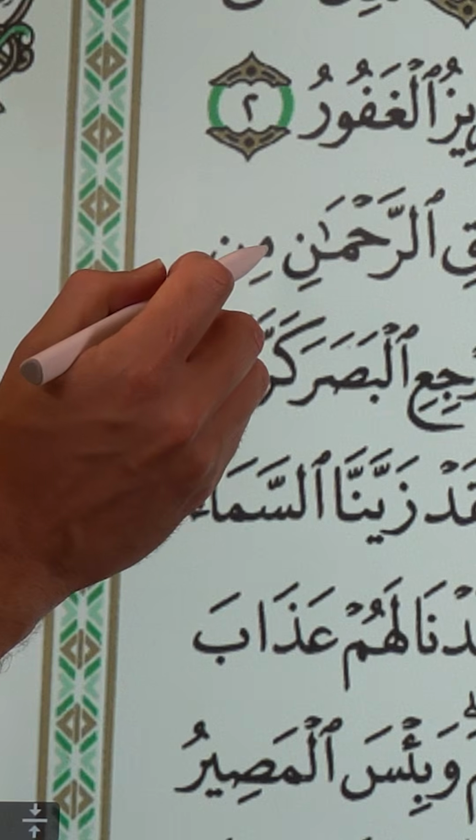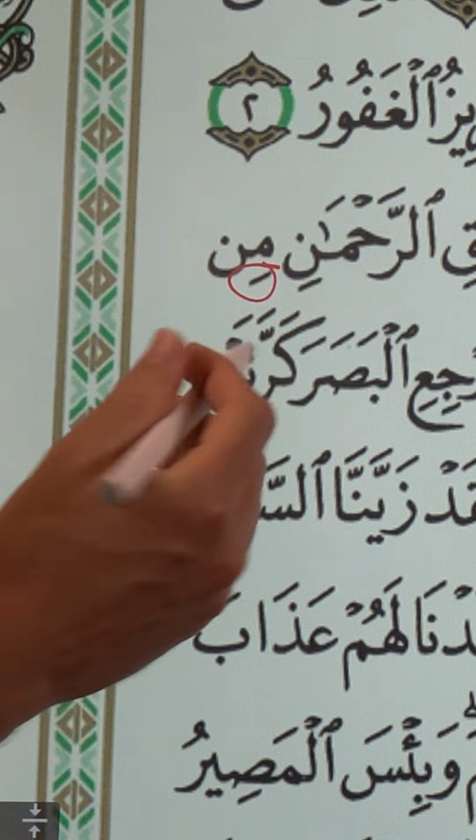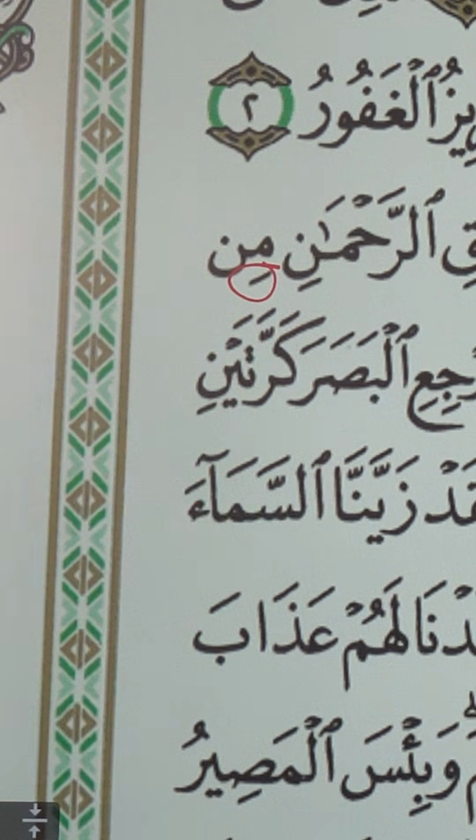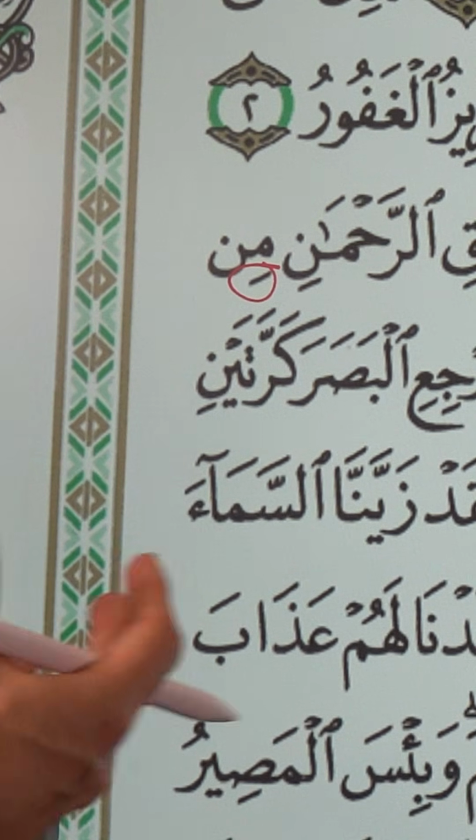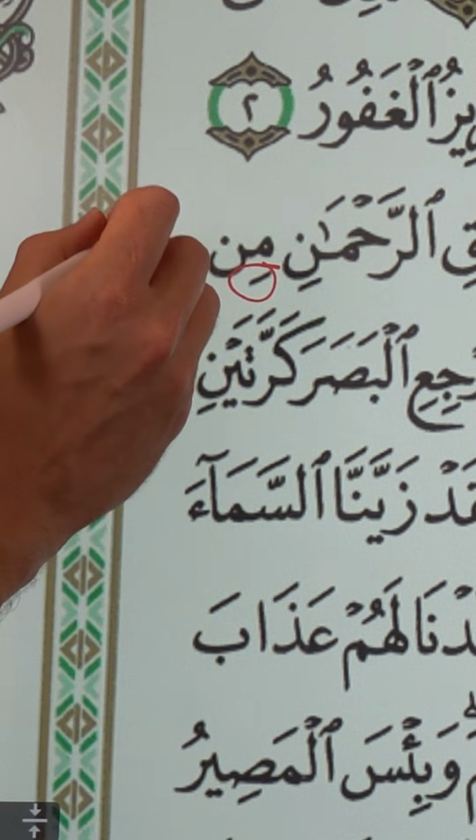What about this haraka here? Which haraka is a line written beneath a letter? This is the kesra, which sounds like E, which we use the English I to represent.